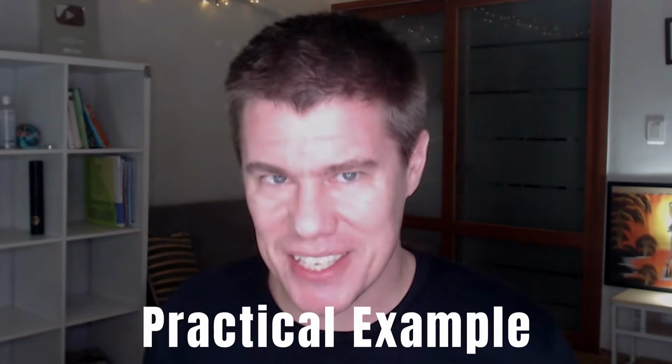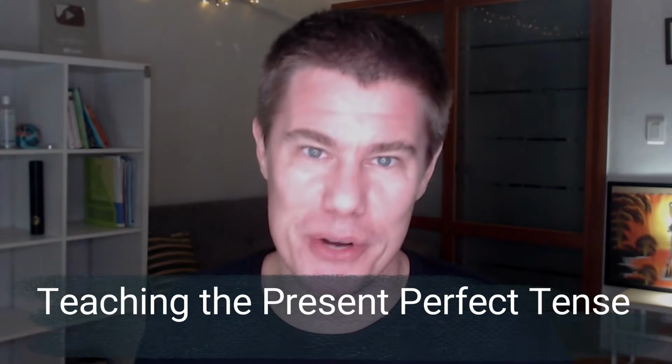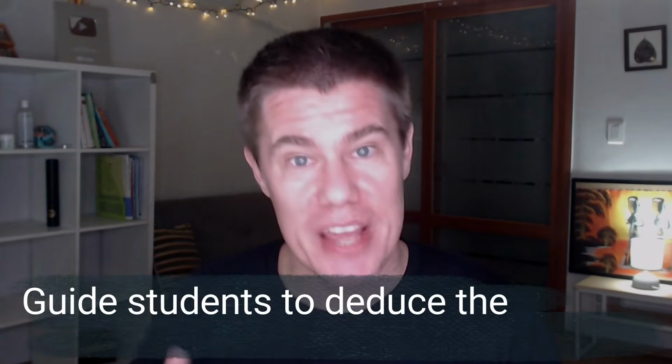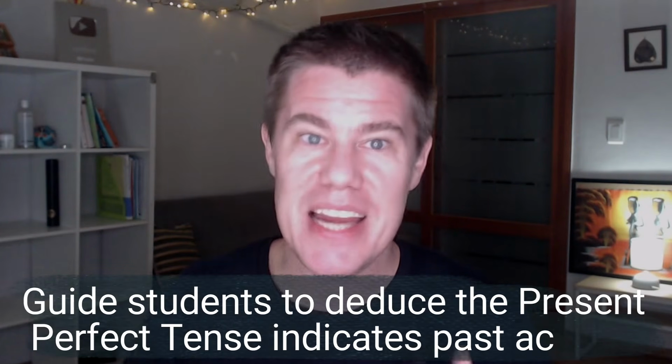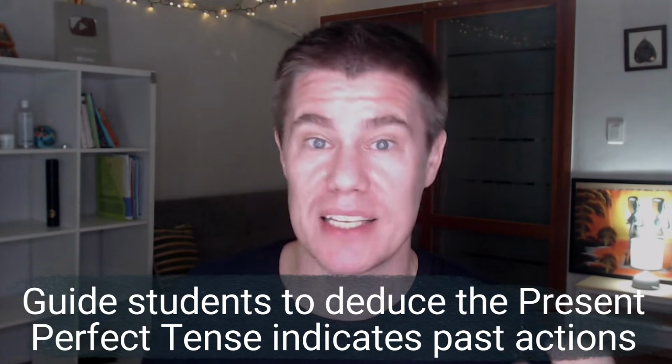Here is a practical example. Teaching the present perfect tense. Present students with sentences like: I have eaten lunch, she has finished her homework, and they have visited Paris. In small groups, ask students to identify what these sentences have in common. Guide them to deduce that the present perfect tense indicates actions completed at some indefinite time in the past. Provide practice sentences for students to convert to the present perfect tense.